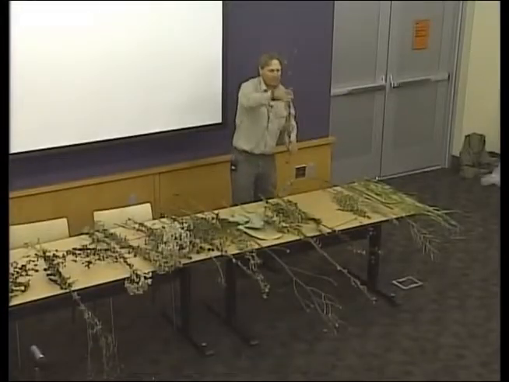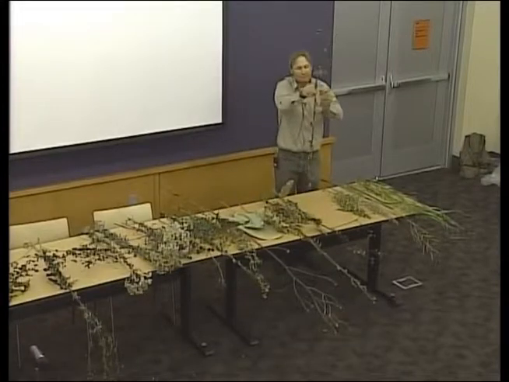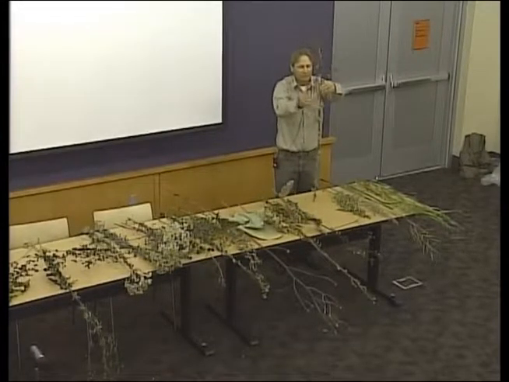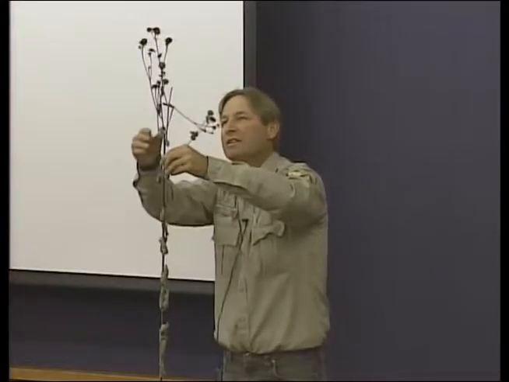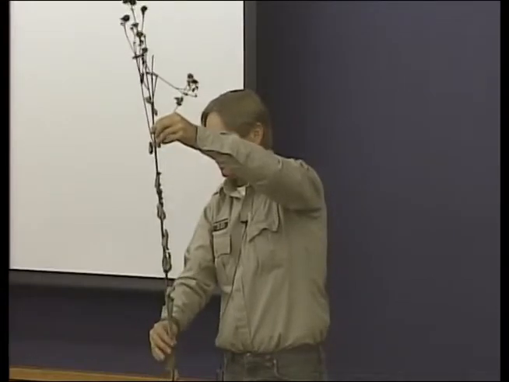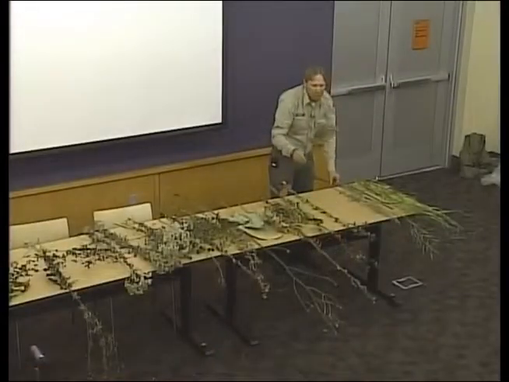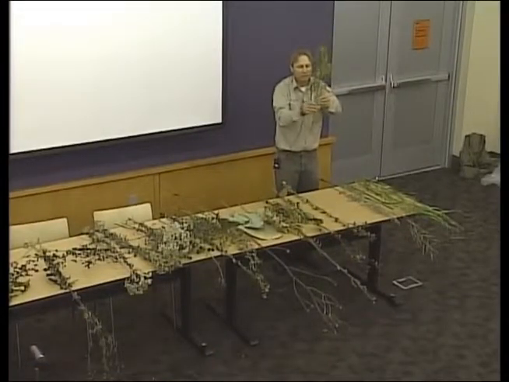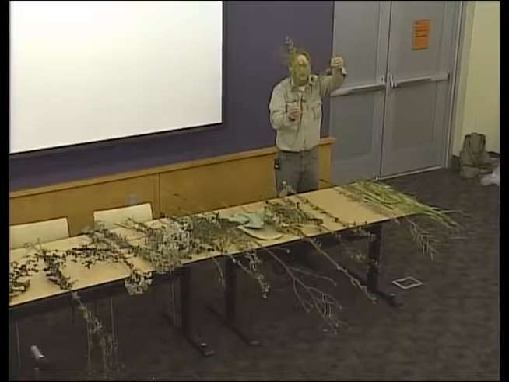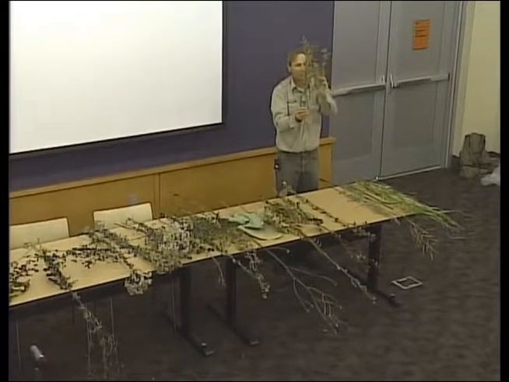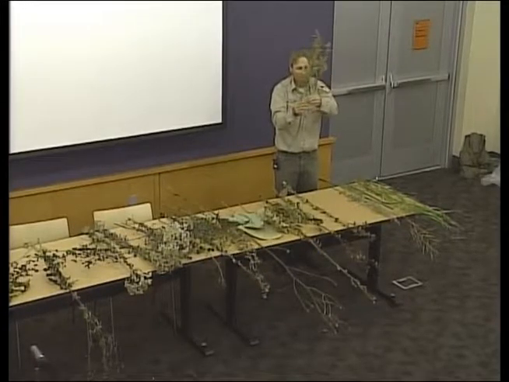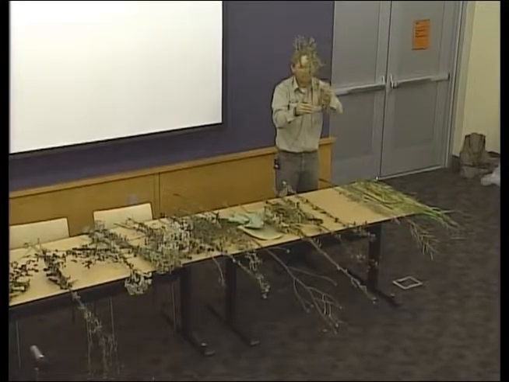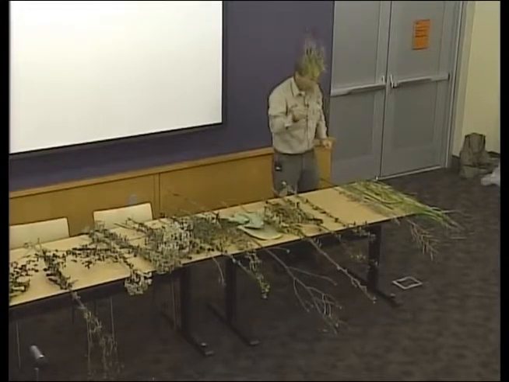Another silphium is rosinweed. Resinous substance on the stem, yellow flower, rosinweed. An annual that we use a lot for erosion control is partridge pea. Yellow flowers, bean-type seed pod. Many of our songbirds and game species feed on those seeds in the winter. Partridge pea.